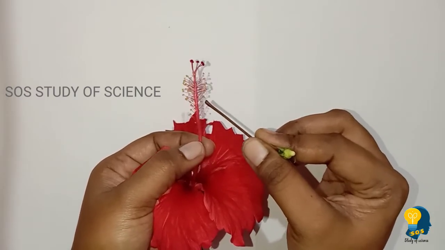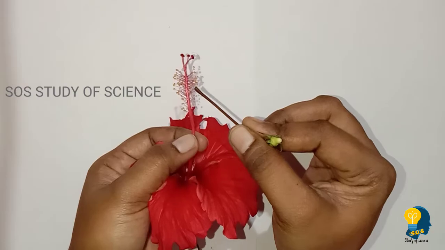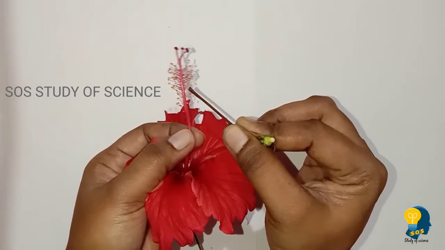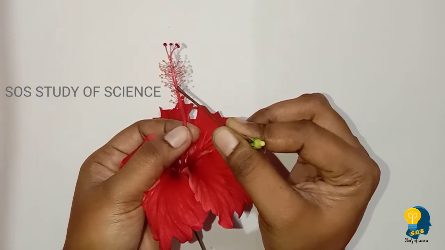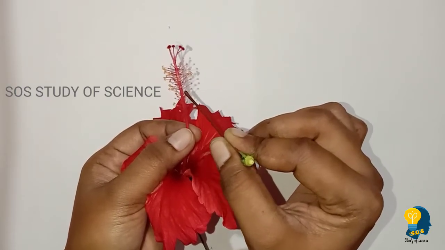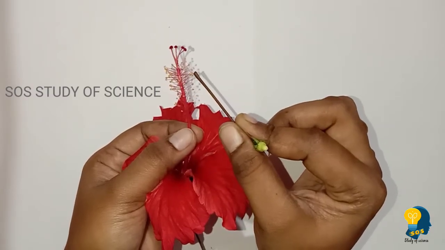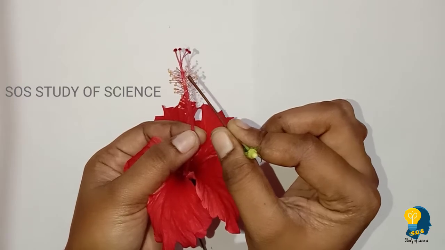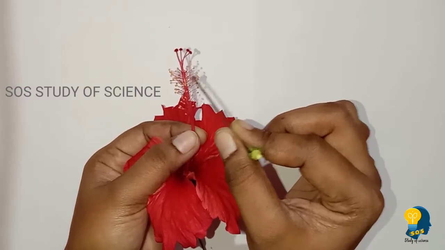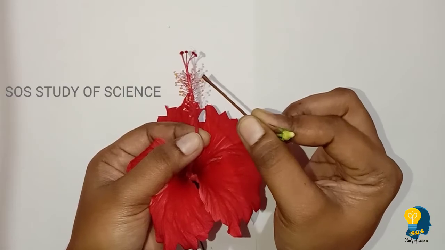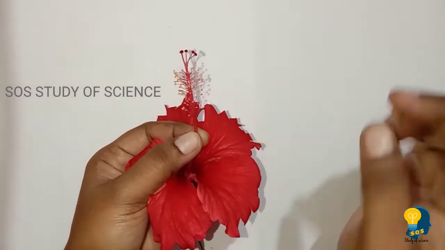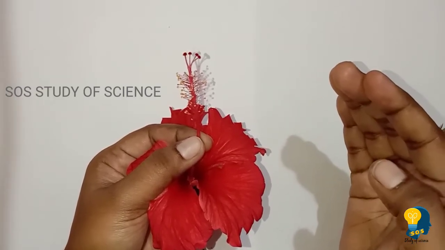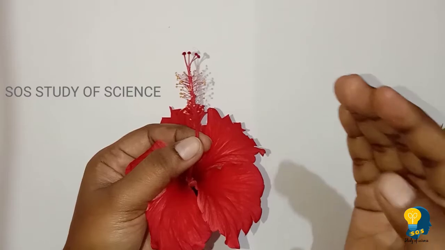The yellow color part we call anther, and this anther is connected to this part with a small thread-like structure. You can observe. So this structure we call filament. Yellow color structure is anther, and the anther is connected to the main part by a thread-like structure, we call it filament. Okay, and this whole anther and filament we call stamen, and the stamen is the male part of the flower.